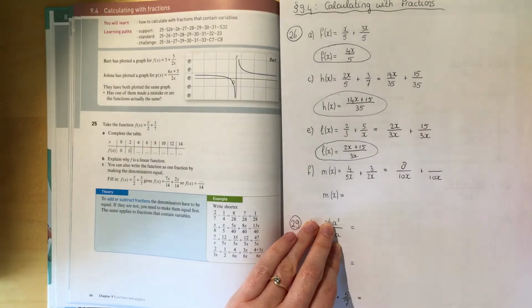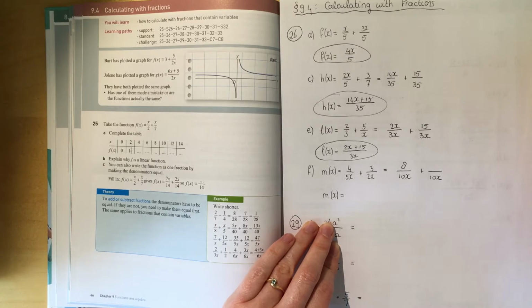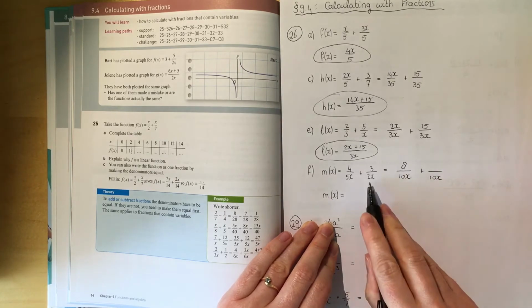Don't know what's going on with my light. Hopefully it stays on until the end of this video.